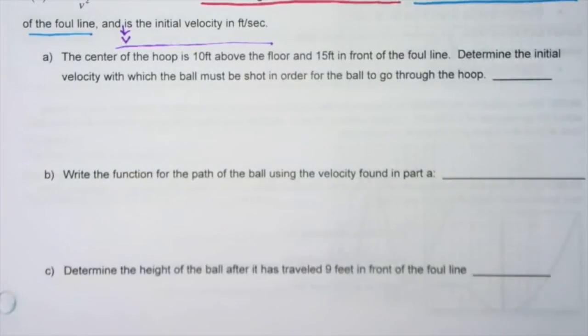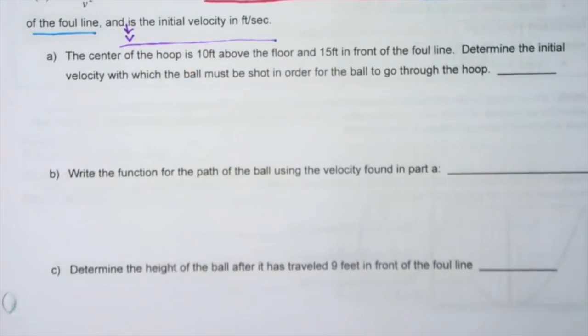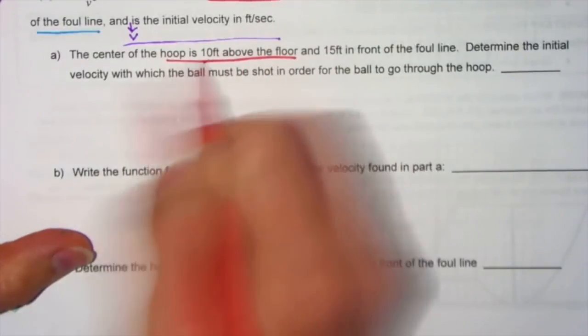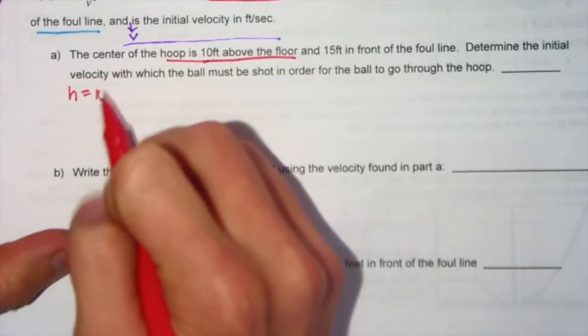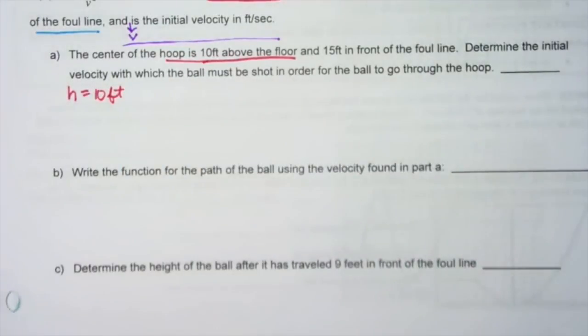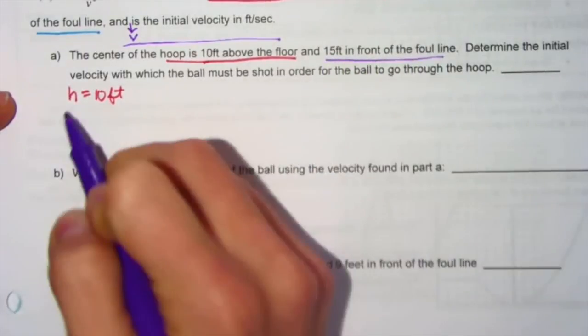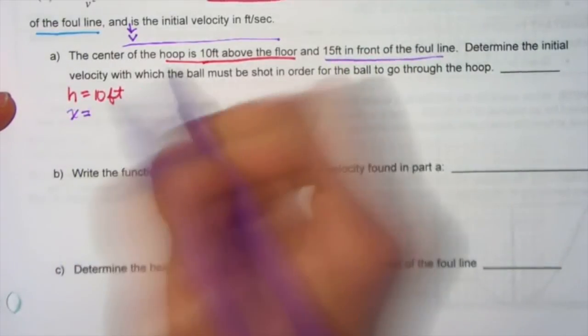Okay, so let's take a look at A, and we have two numbers, 10 and 15, and we need to figure out what those two numbers go along with. So what does this 10 feet belong with? Height, all right? This is 10 feet above the floor of the hoop, so that's our height. Okay, what about this 15 feet? This is our distance, so that's going to be x, the distance in front of the foul line.